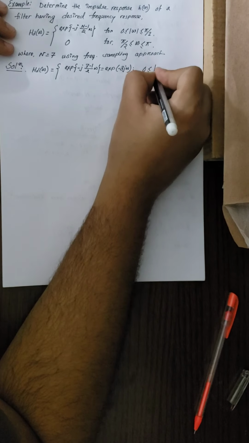So let us determine what is 7 by 4. Using the calculator, 7 divided by 4 is equal to 1.75, and 7 divided by 2 will be equal to 3.5.